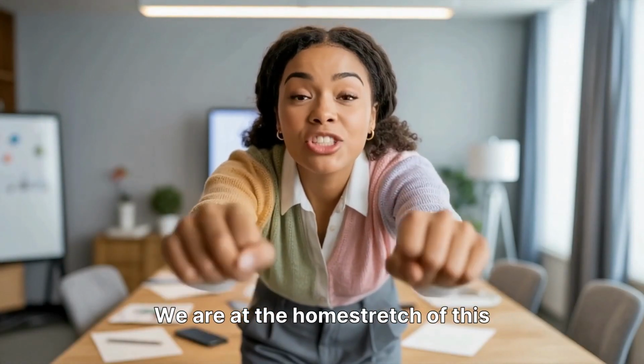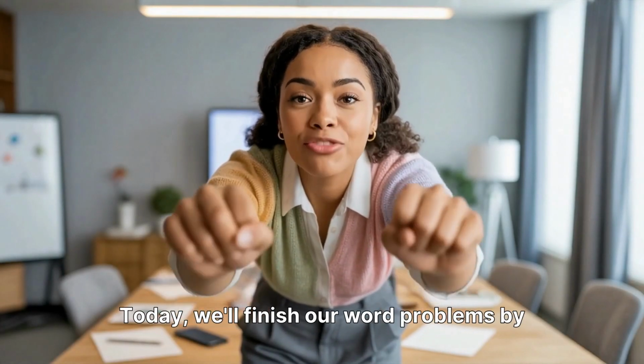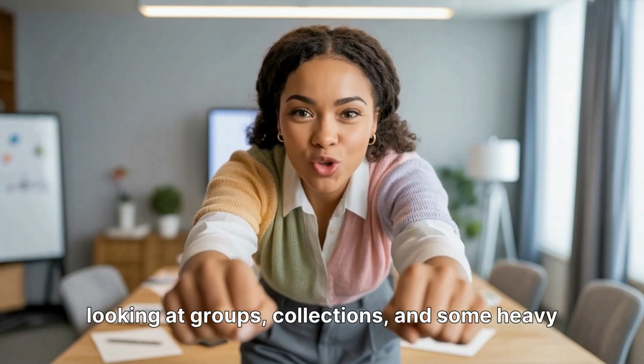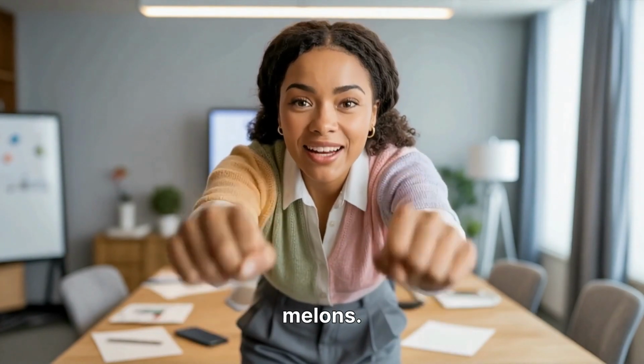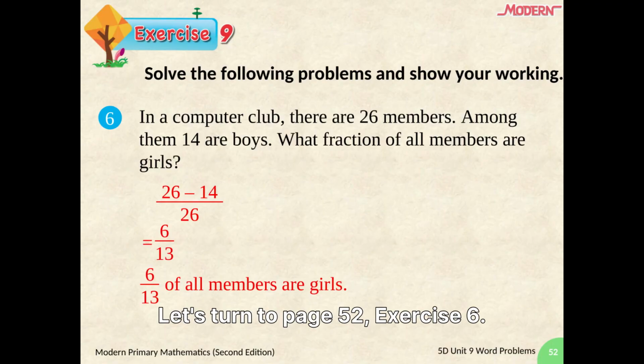Welcome back to Section 11. We are at the home stretch of this booklet. Today, we'll finish our word problems by looking at groups, collections, and some heavy melons. Let's get started. Let's turn to page 52, Exercise 6.